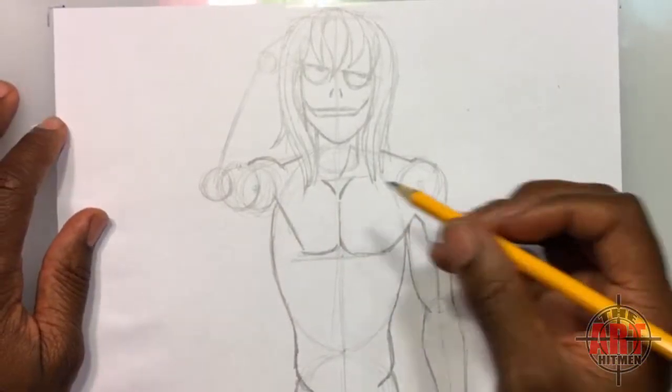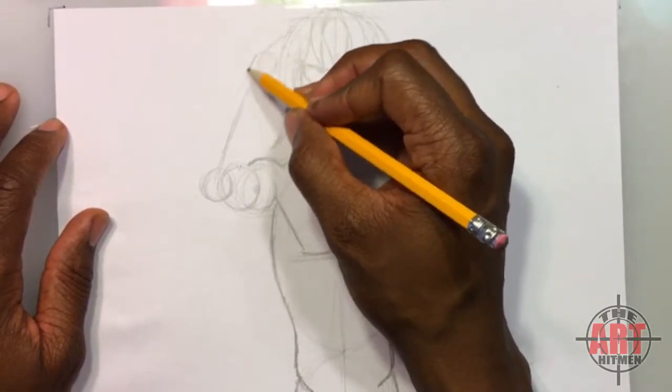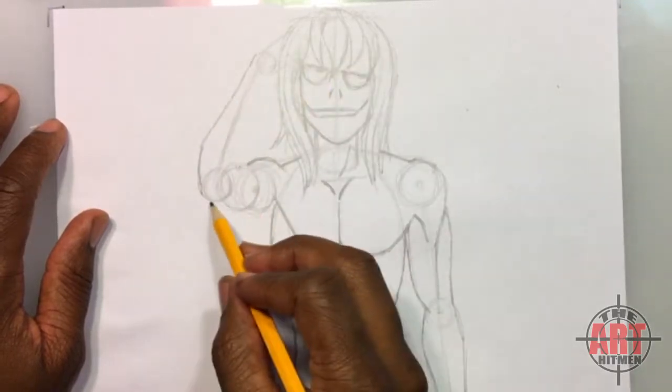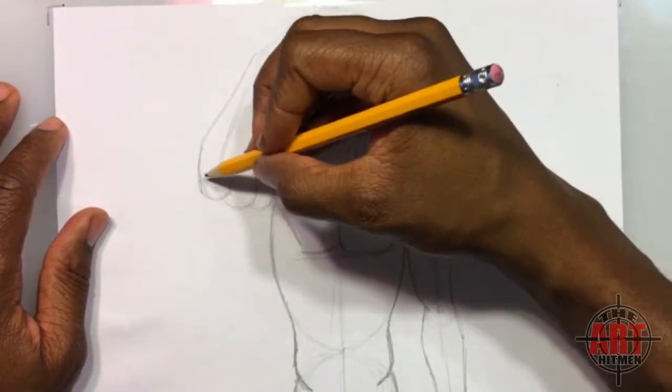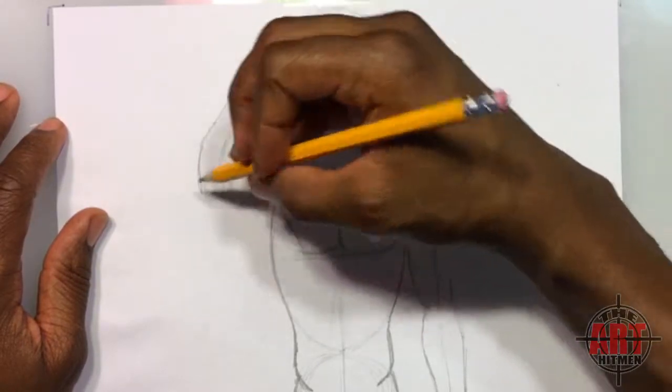Now we're going to work on his right arm. So for his right arm, we're going to start on the outside of his right arm. We're going to have a line come around like this and right on top of his elbow here. As we see, we've drawn circles at this point that overlap like this. 3 of them, 1, 2, 3.